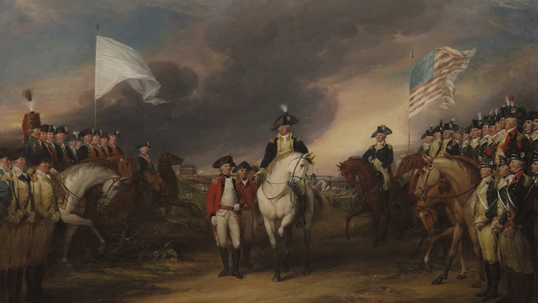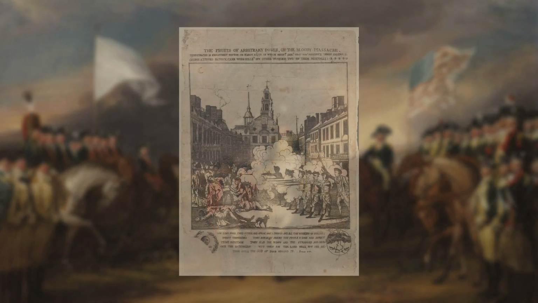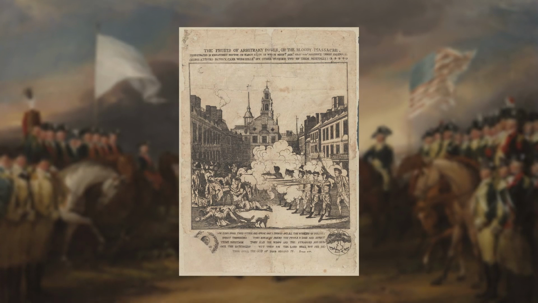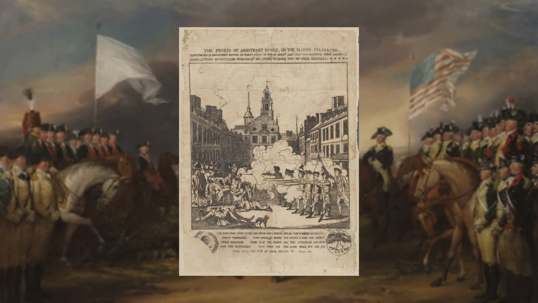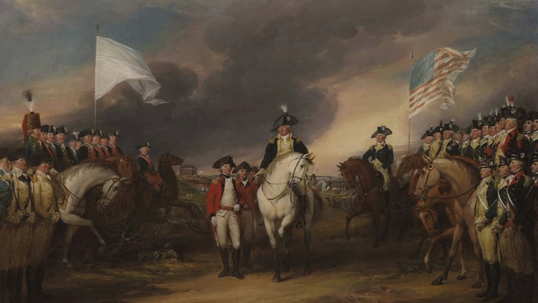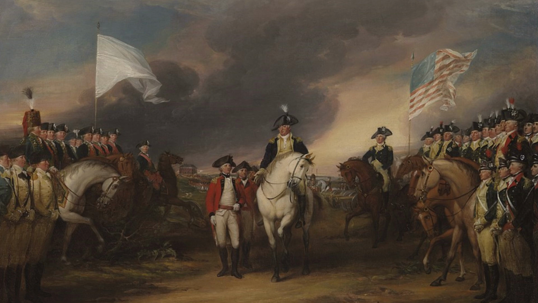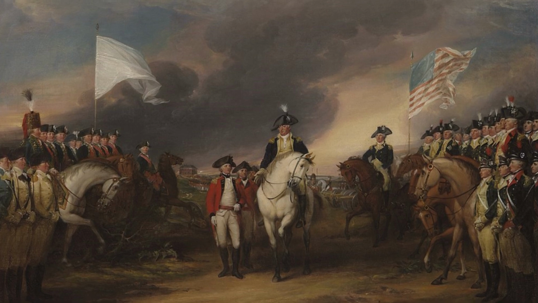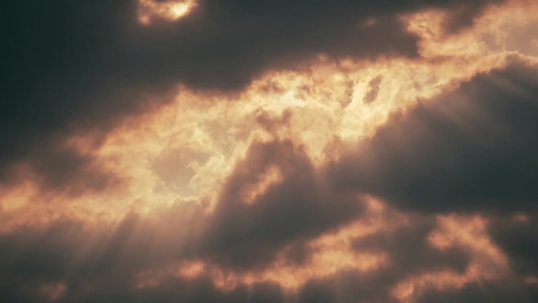Tensions escalated. Events like the Boston Massacre, where British soldiers fired on a crowd of colonists, further inflamed public opinion. Resistance groups like the Sons of Liberty organized boycotts and protests, pushing the colonies closer to the brink.